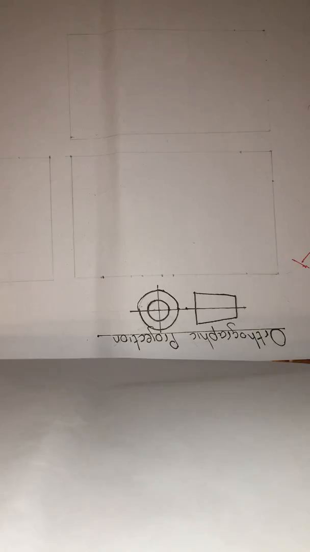Today we are covering the topic of orthographic projection. I'm going to take you through the types of projection, the views in each projection, and then we're going to do a drawing of a small object to visually aid the drawing. We have a plane of reference with the object in it showing each view.